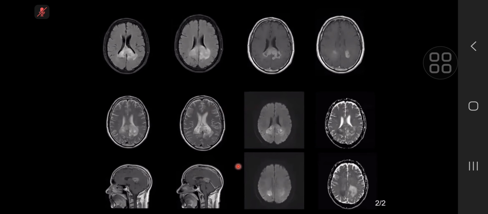Okay, so there is a high intensity signal lesion which is crossing the midline and involving the splenium. There is no evidence of any hydrocephalus or any intraparenchymal hemorrhage.